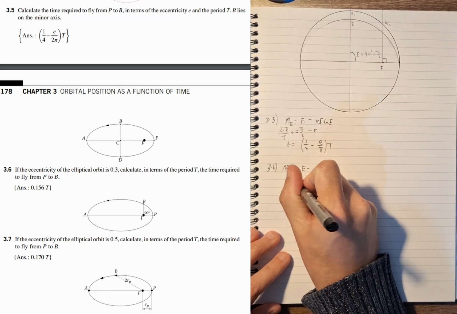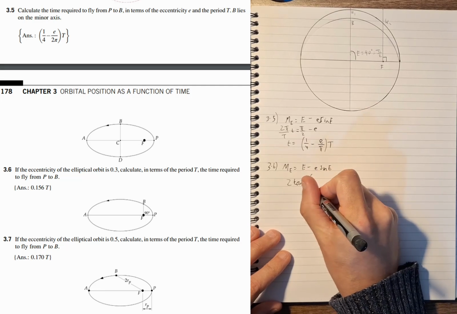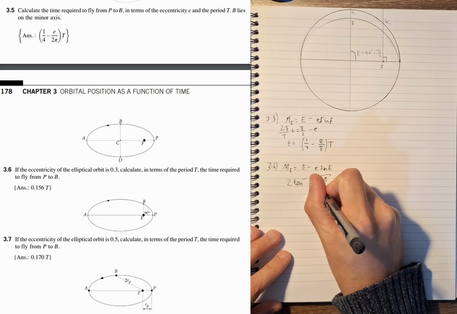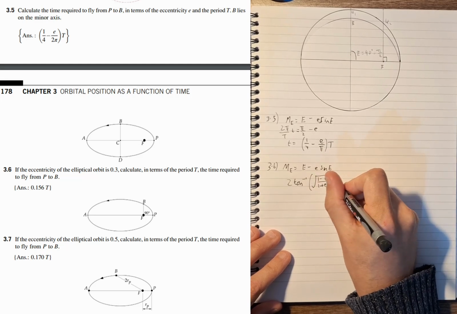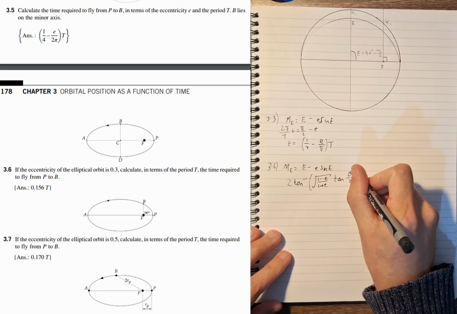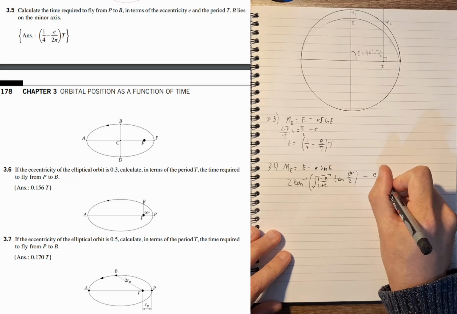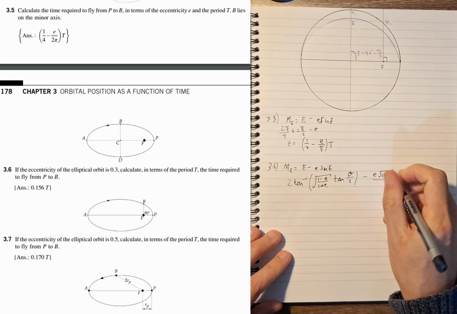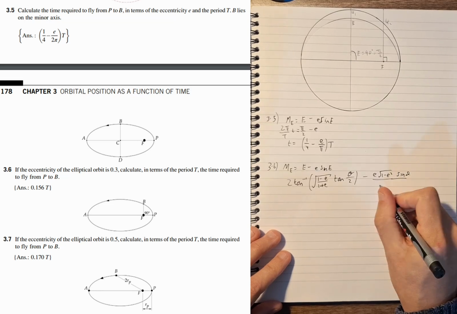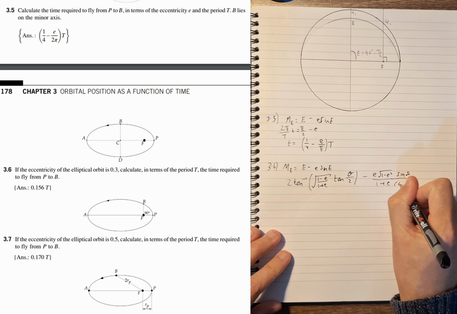So it is 2 tan to minus 1 square root of 1 minus E over 1 plus E. We are given E is 0.3, and then tan theta over 2, that's 45, which is going to be 1 in this case, minus E squared over sine theta, which is 90, and then 1 plus E cos theta.